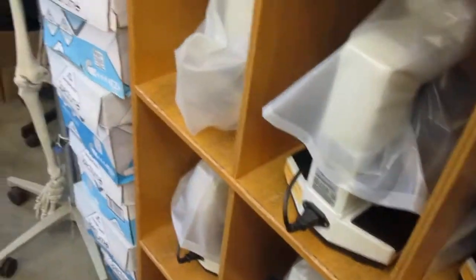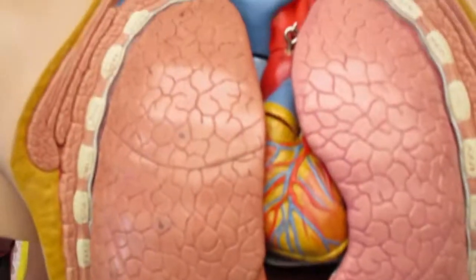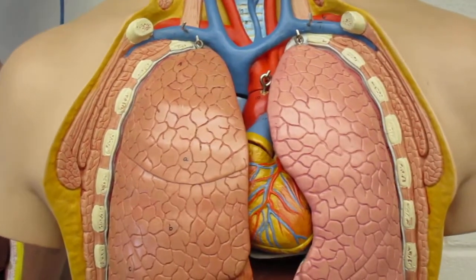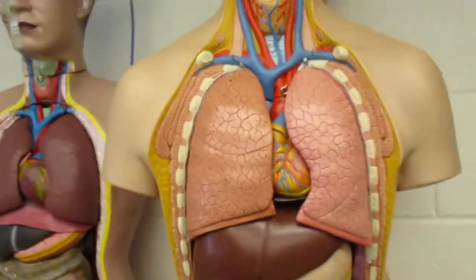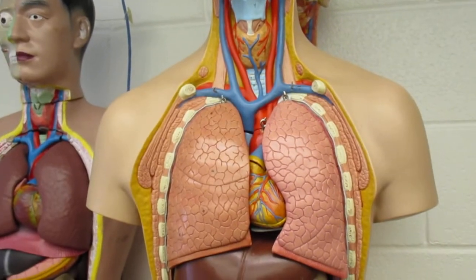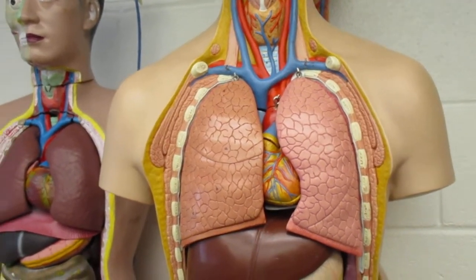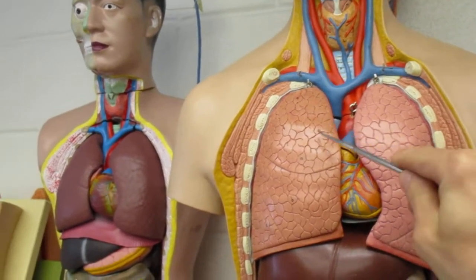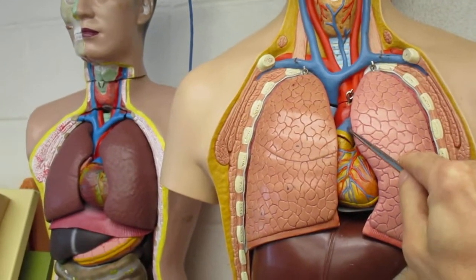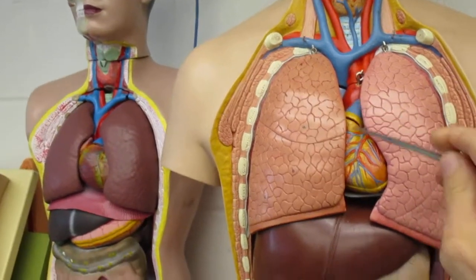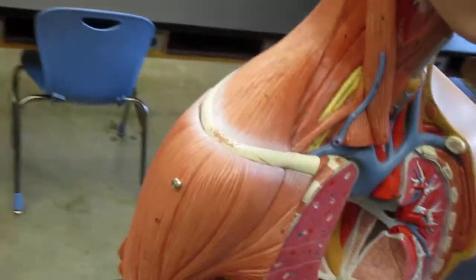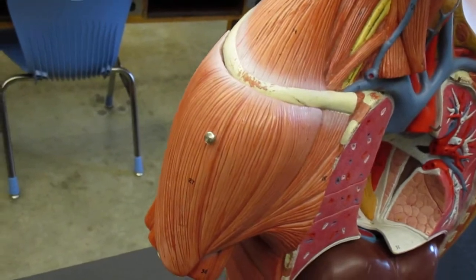So let's look over here and we'll see the same thing. So we have your thoracic cavity right here. So thoracic cavity is right there. Right here we have the pleural cavity. Here's a pleural cavity. Here is the mediastinum right here. Diaphragm, abdominal pelvic cavity. Okay, I think I've touched bases on everything there.